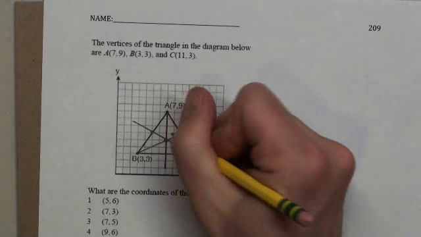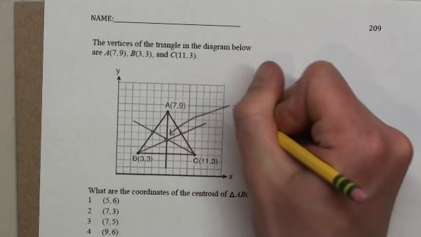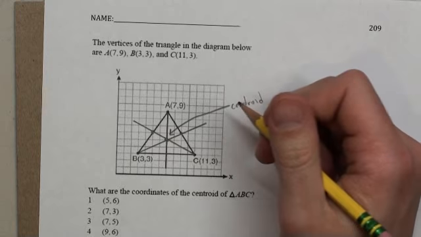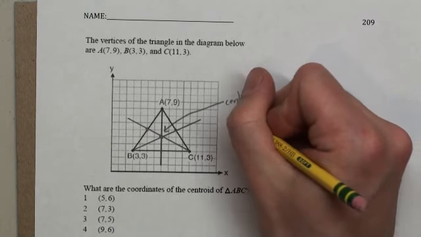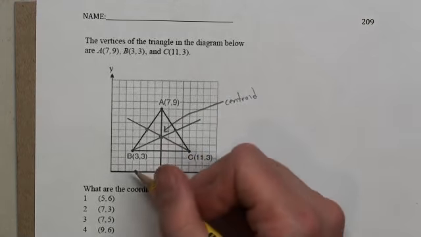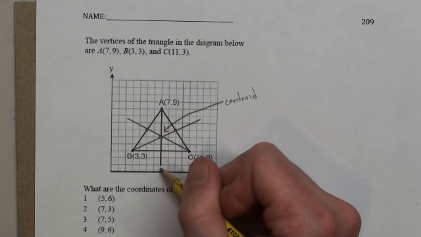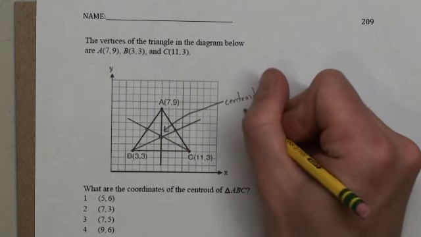And now you can see the coordinates for the centroid, okay, which is at 7, 5.